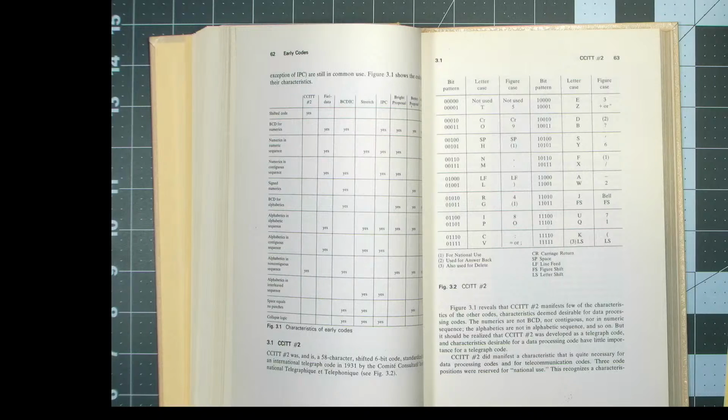So CCITT, the telegraph, what telegrams were sent on, I suppose, is significantly different from all the other ones. The other ones all seem more modern in that they're not shifted. Like BCDIC is non-contiguous sequences. So do the Bright and Beamer proposals, whatever those are.